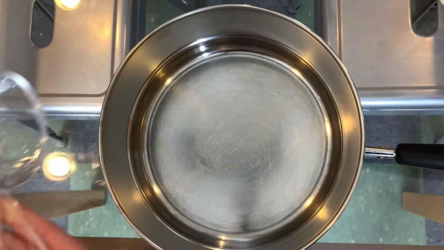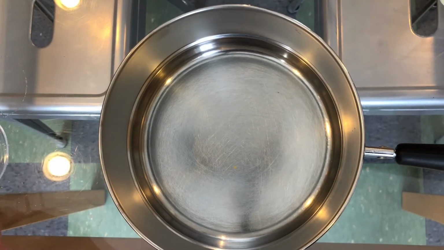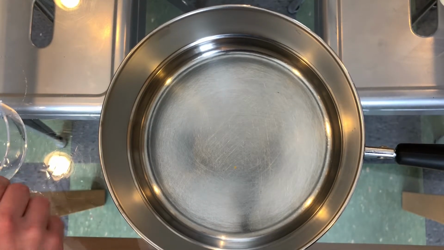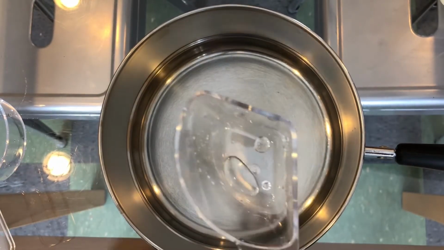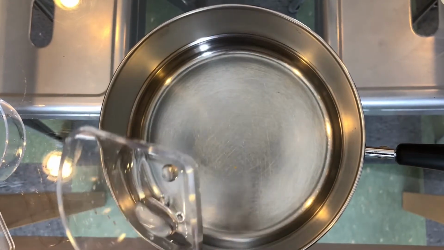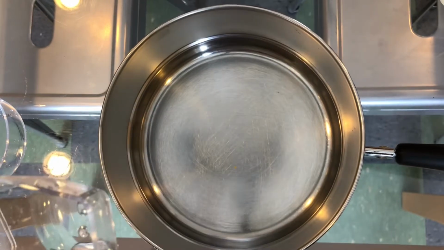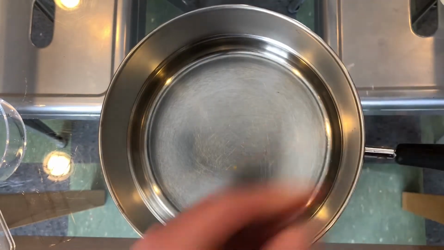Yes, you're right. I should use the 1/3 cup. And what I'm gonna have to do is I'm gonna have to add 2 1/3 cups. If I add 2 1/3 cups, that will add up to 2/3 of a cup. So let's do that.